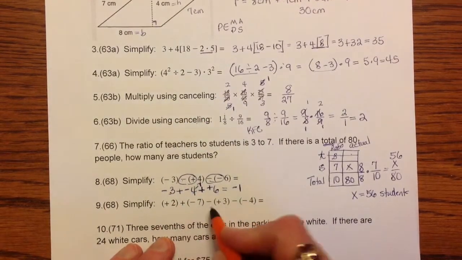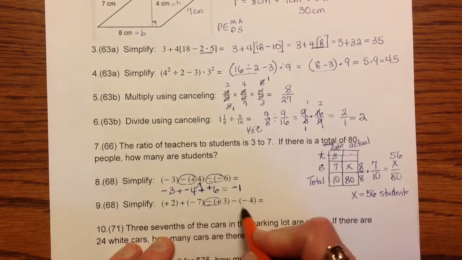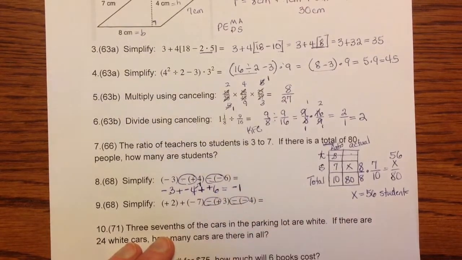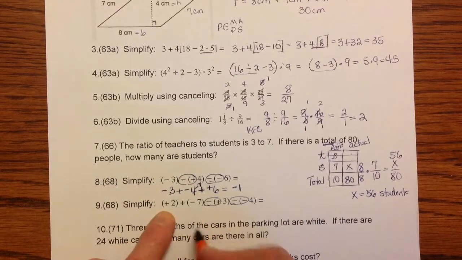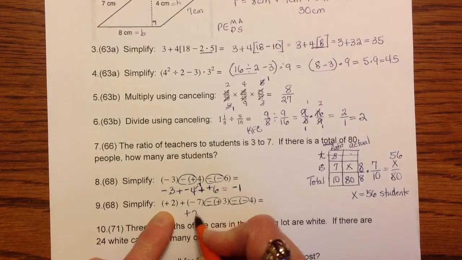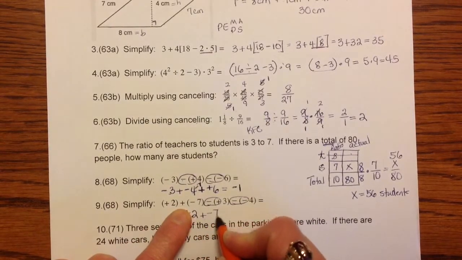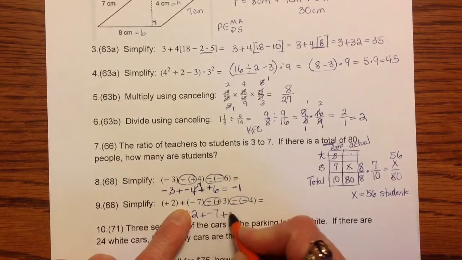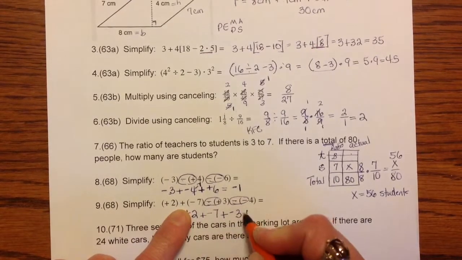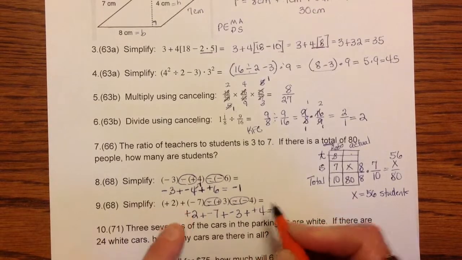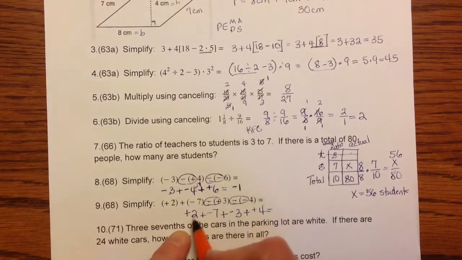Now this one has adding and subtracting, so I'm going to change this one and this one, not the addition. So I'm going to make everything addition. So I've got +2 plus -7, change to adding the opposite, adding the opposite. Now let's work our way across.